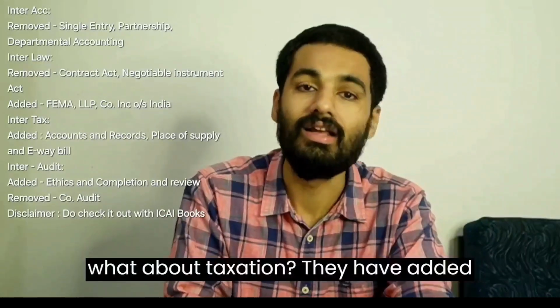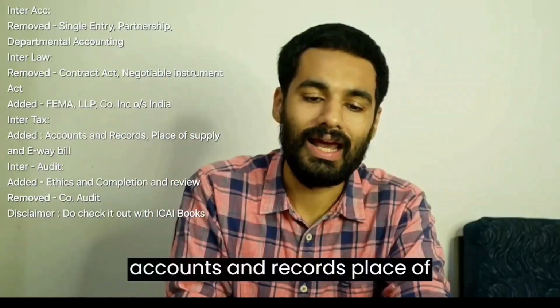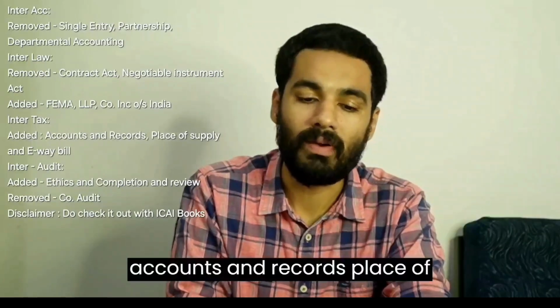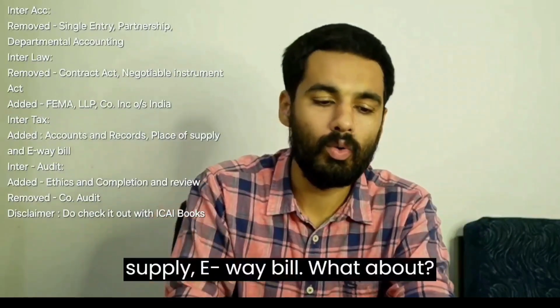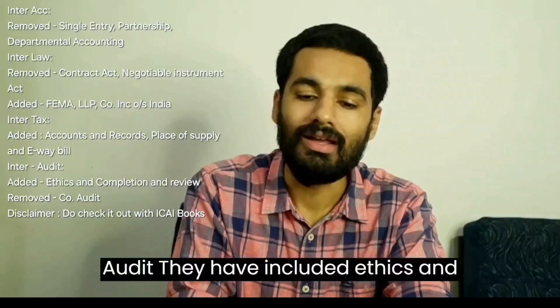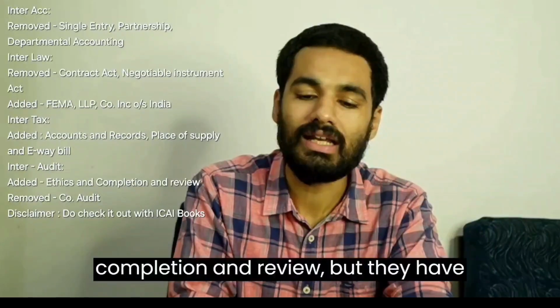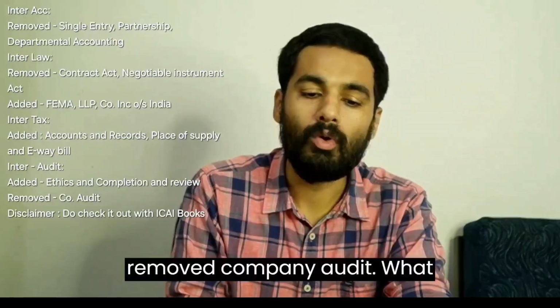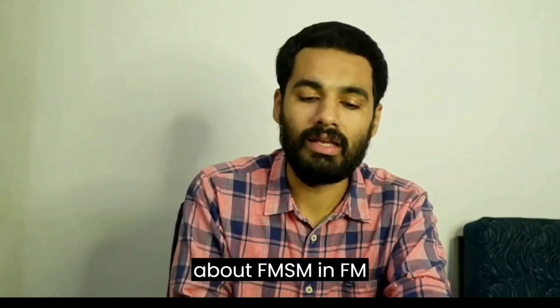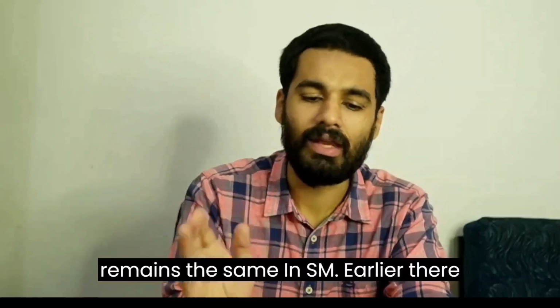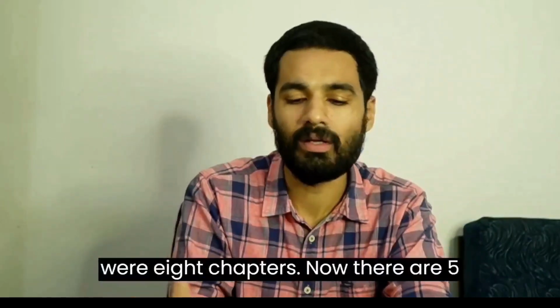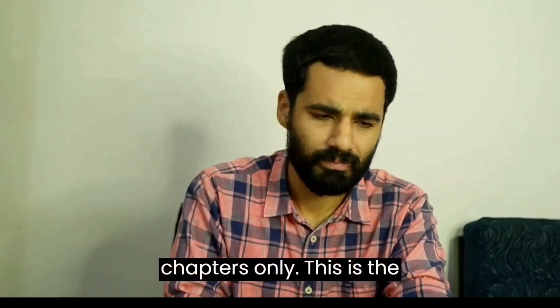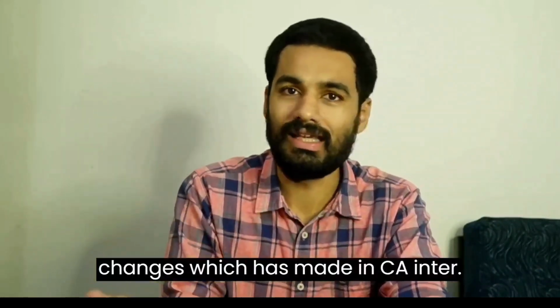Now, what about taxation? They have added accounts and records, place of supply, and e-way bill. What about audit? They have included ethics and completion and review, but they have removed company audit. What about FM and SM? FM remains the same. In SM, earlier there were 8 chapters, now there are only 5 chapters. These are the changes made in CA Inter.